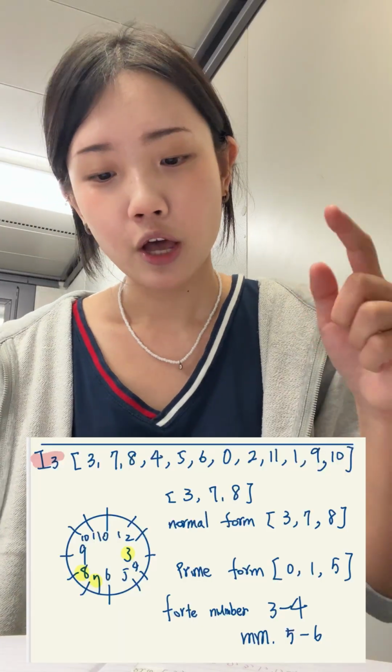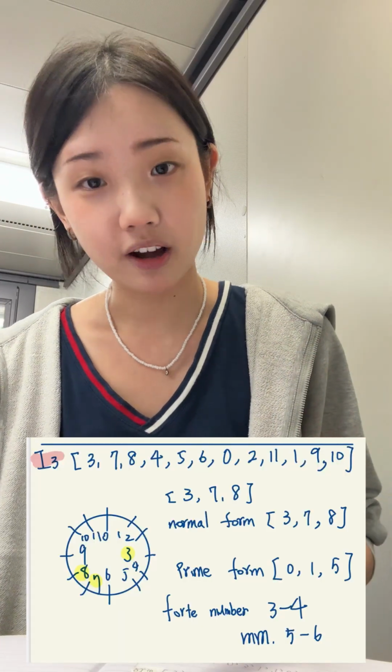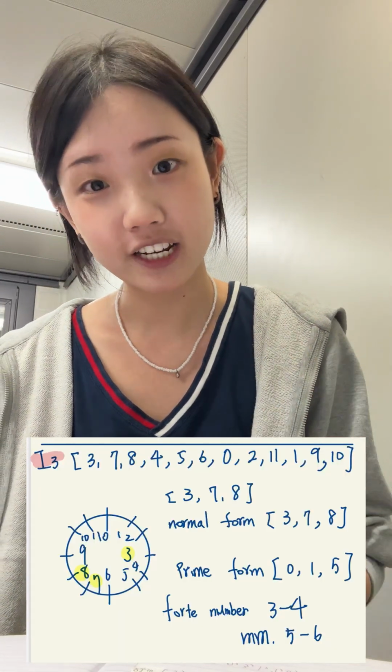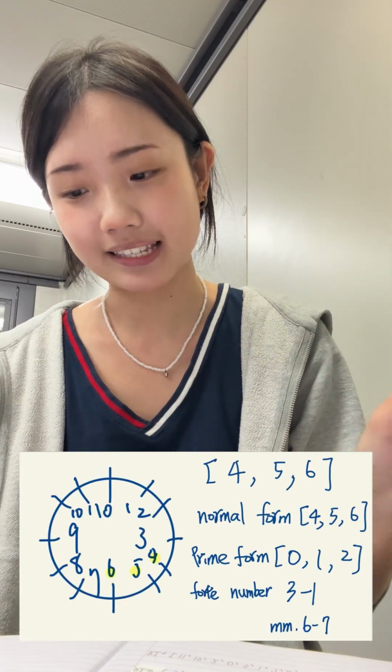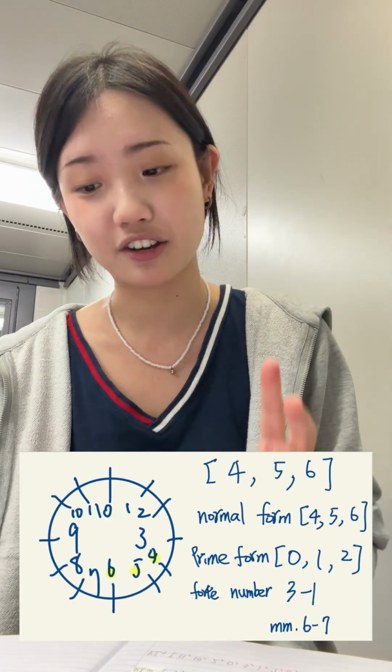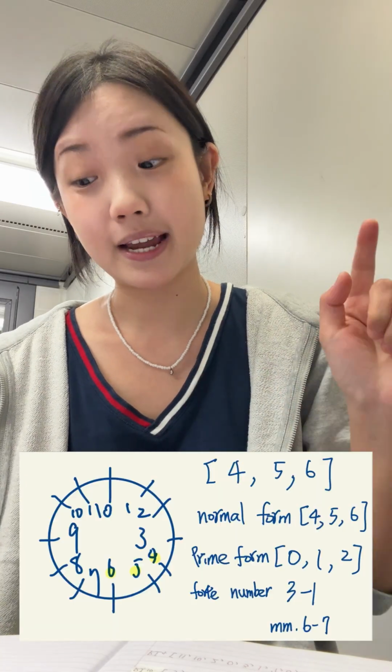And then we will see in measures 5 to 8, I3 gives us first 3, 7, 8, prime form 0, 1, 5, Forte number 3-4. Then 4, 5, 6, prime form 0, 1, 2, Forte number 3-1.